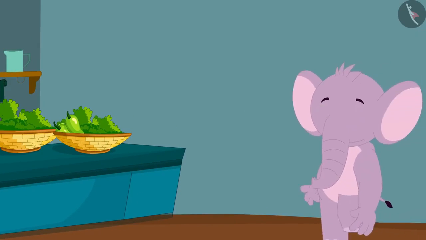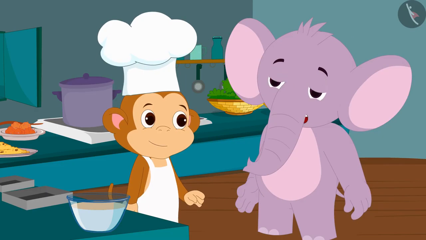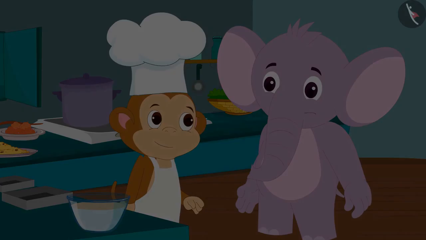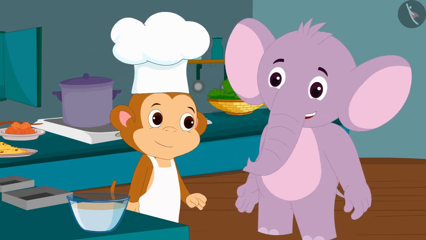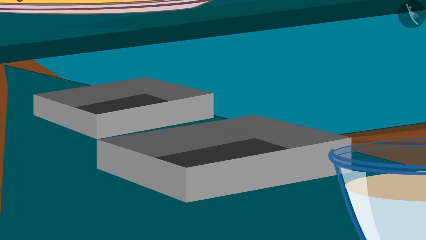Just then, Appu came to his house. What are you doing, Babban? I am preparing to bake a cake for Banno. Oh wow, Babban. But why did you use this small tray instead of this big tray to bake the cake?